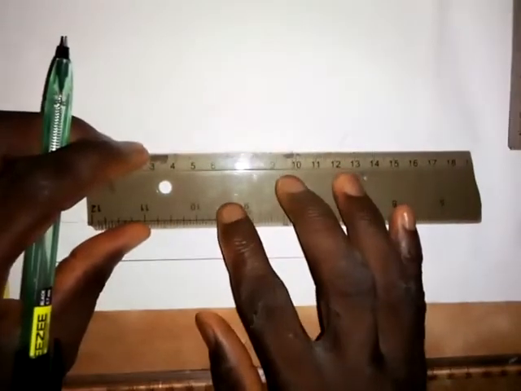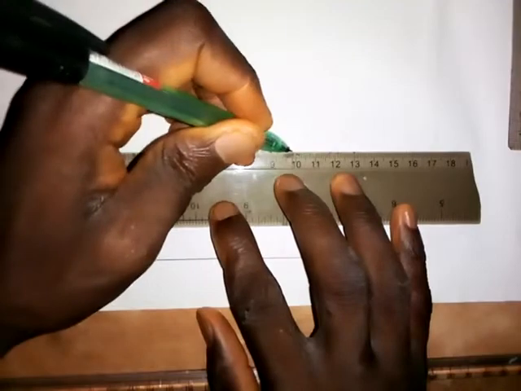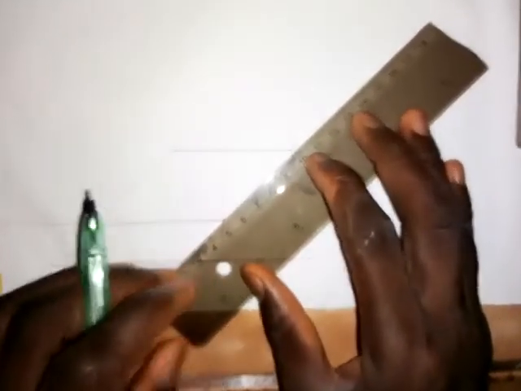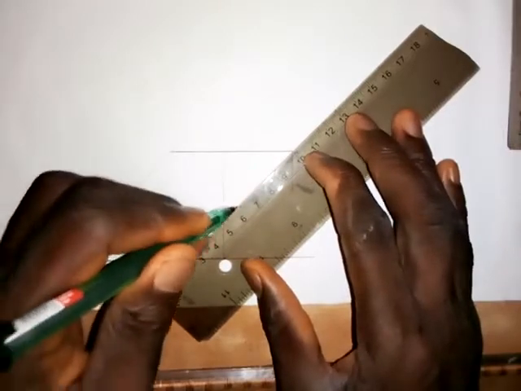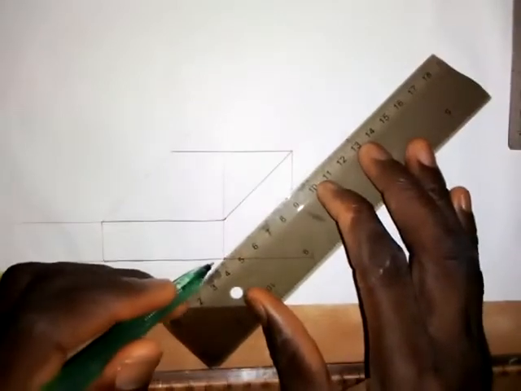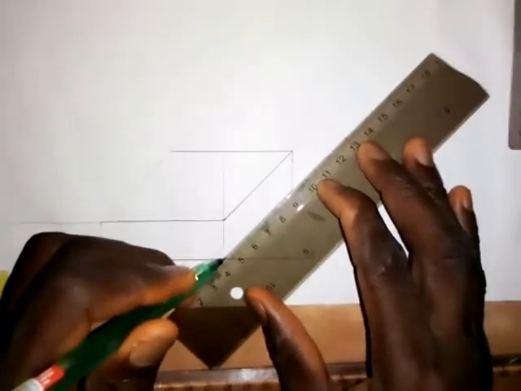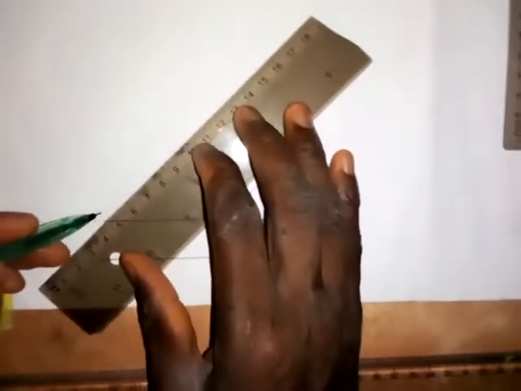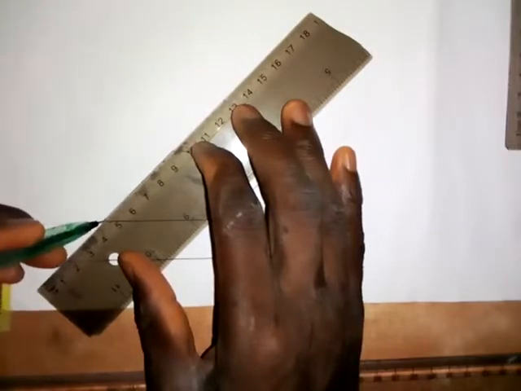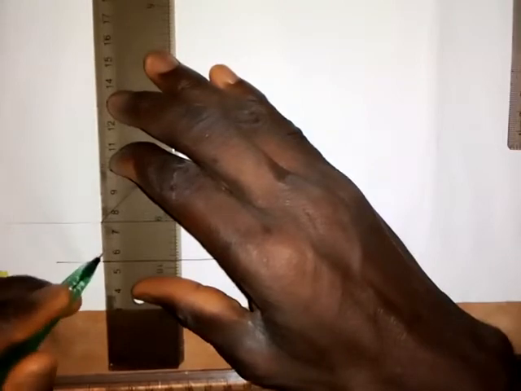And then we move to the vertical. We're almost done.